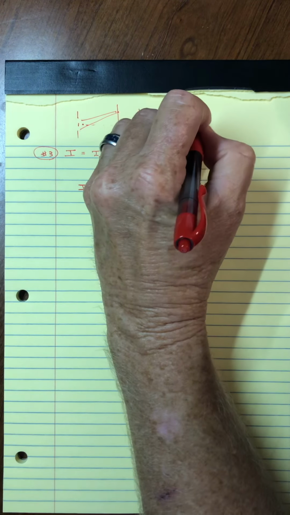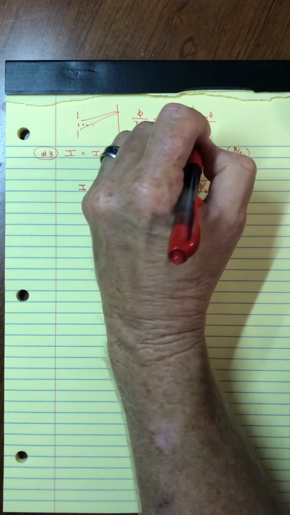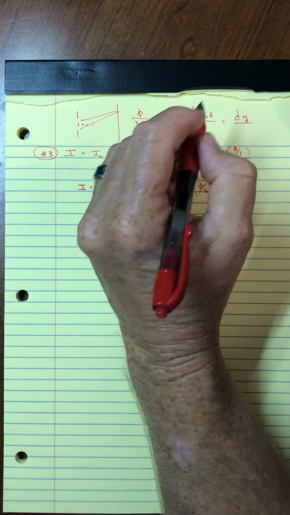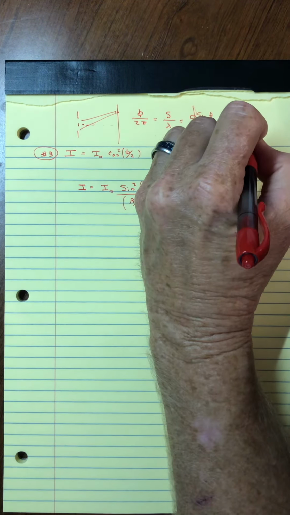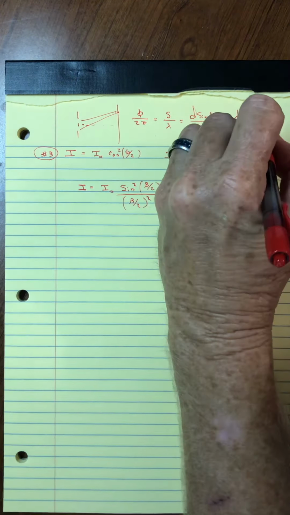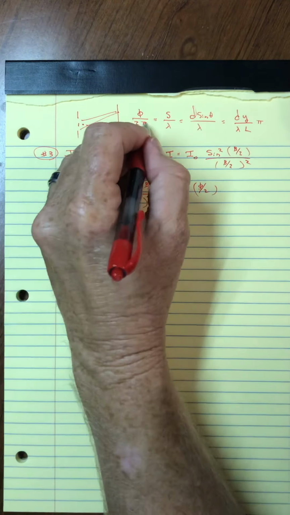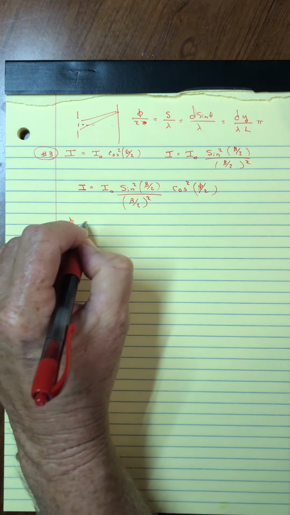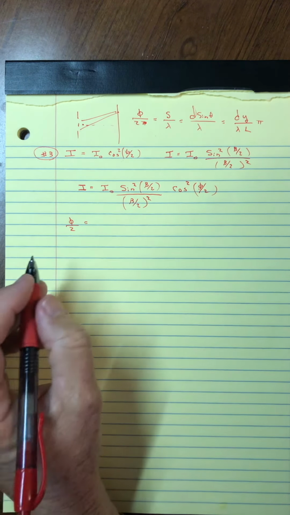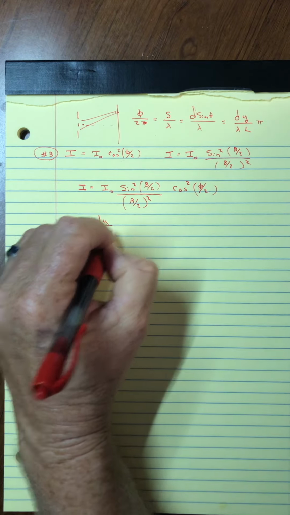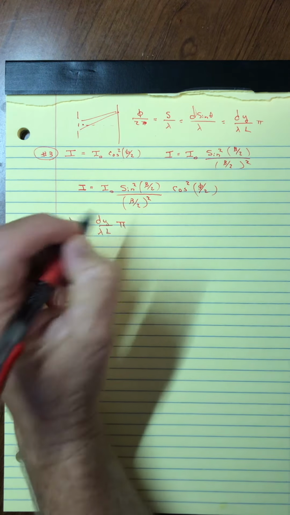The path difference is d sine theta, and sine theta can be written as y over L. And if we then move the pi over here, we have then phi over 2 is then equal to d y over lambda L times pi.